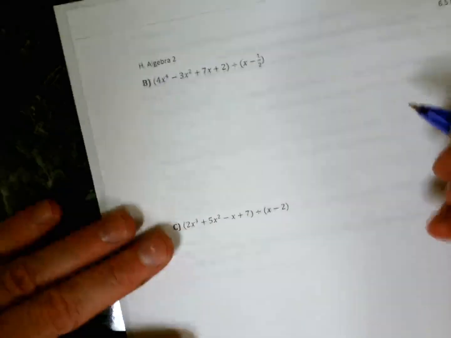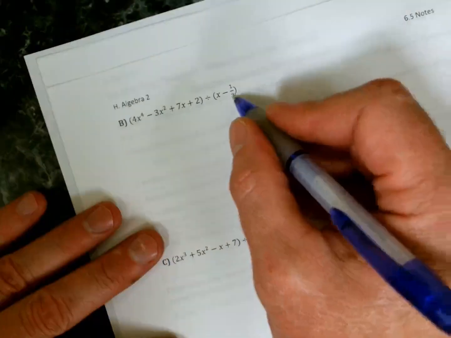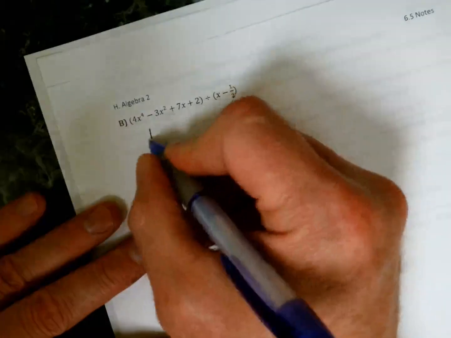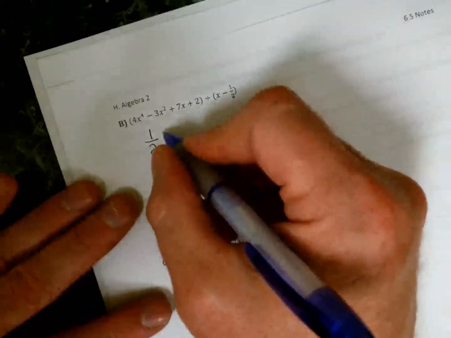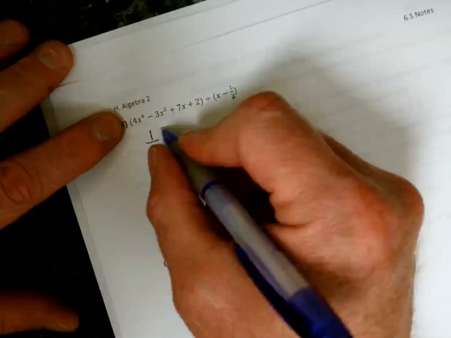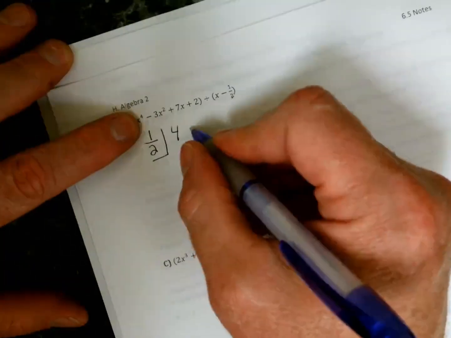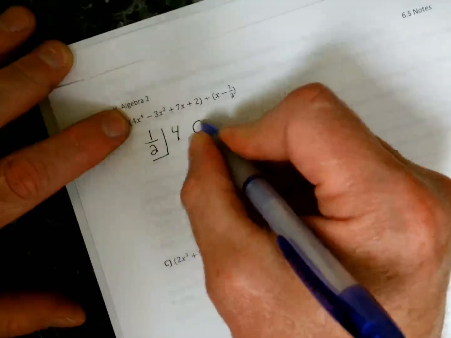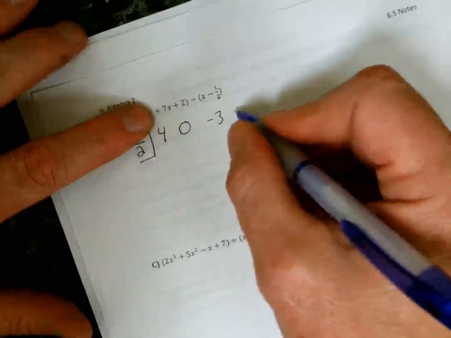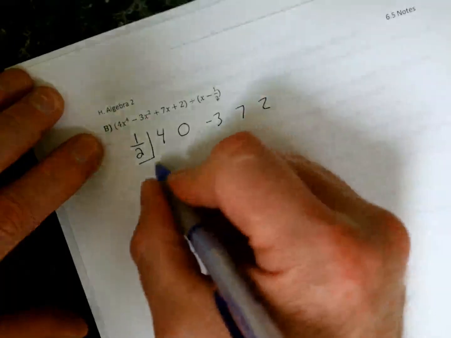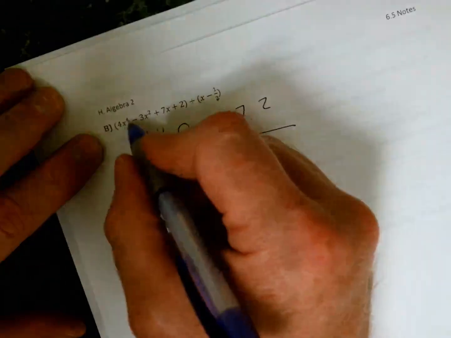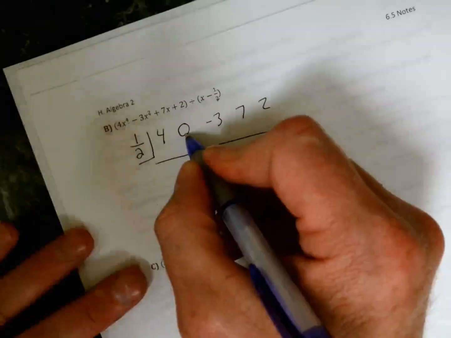So let's do another one here. All right. And our goal is to get through 2 more problems and then stop this video. All right. So here I go. I'm going to divide by the root of that, which is the 1/2. Kind of just change the sign. I'm going to list all my coefficients. All right. I've got a 4. Negative, oh, I need a 0 because I don't have a cube. I got a negative 3. I've got a 7 and a 2. Know that I put that 0 in because I went from a 4th power to a 2nd power, so I needed a 3rd power in there.